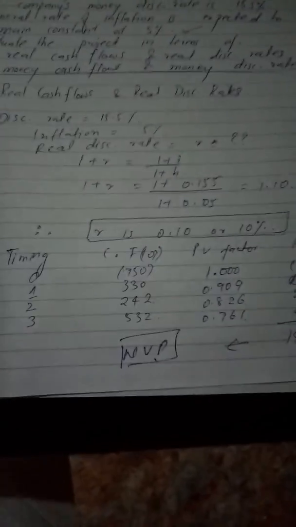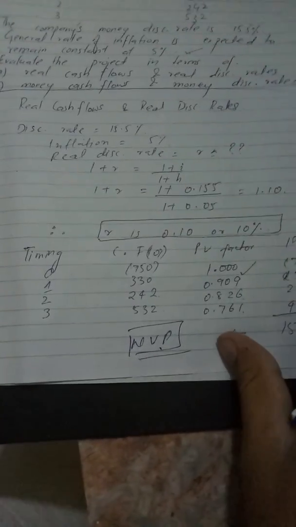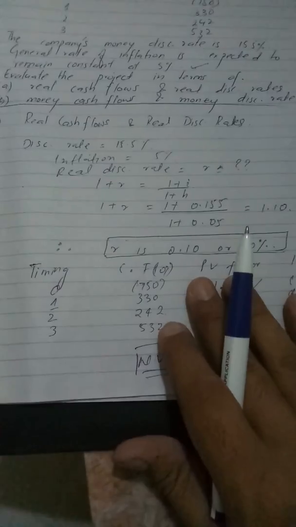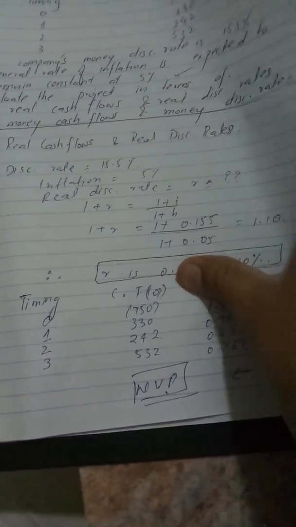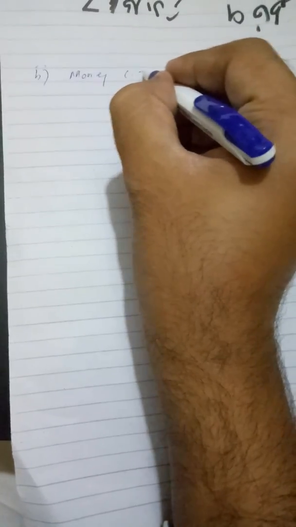So money cash flows and discount rates. Discount rate as per question is 15.5%, and is the money discount rate. 15.5% is the money discount rate, and obviously we have to convert the real cash flows into the money flows.